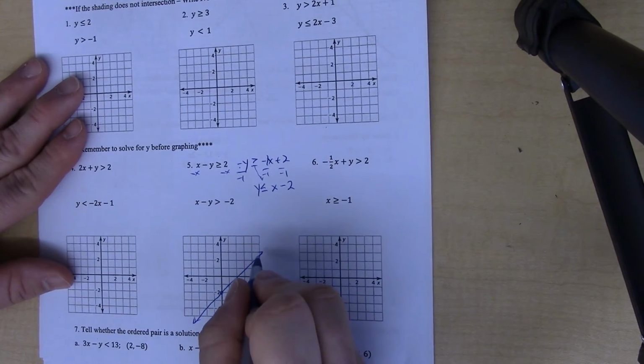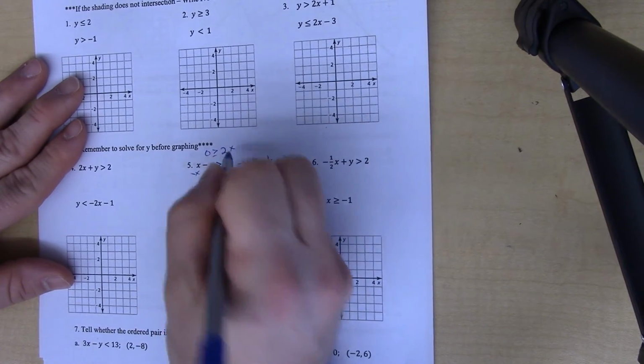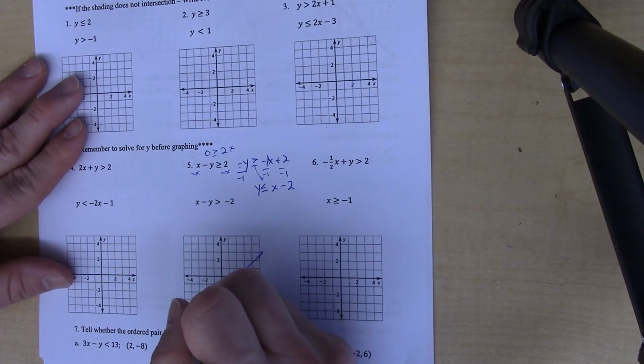Okay? And I'm going to shade it. I can test 0, 0 here. 0 is greater than or equal to 2. That is not true, so this one would shade downward.